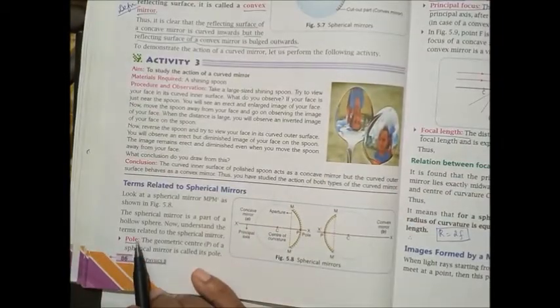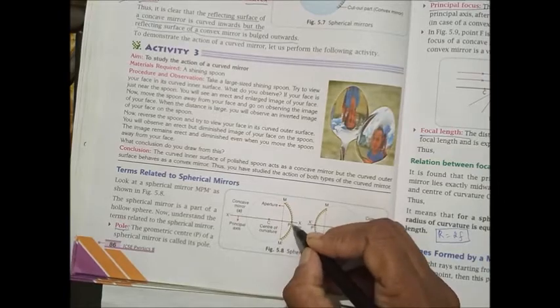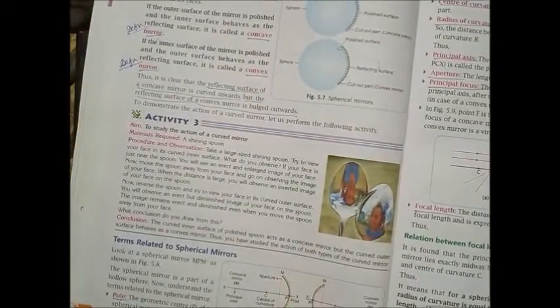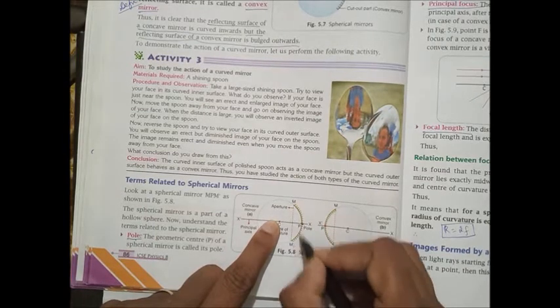So these definitions are also yours to see. This is very important. Terms related to spherical mirror. First is pole. What is a pole? The geometric center of the spherical mirror is called the pole. Then the center of curvature: this mirror is a part of a sphere, and the center of that sphere is called the center of curvature. Radius of curvature: the radius of the sphere of which the mirror is a part is called the radius of curvature.